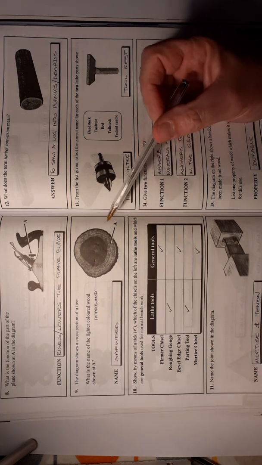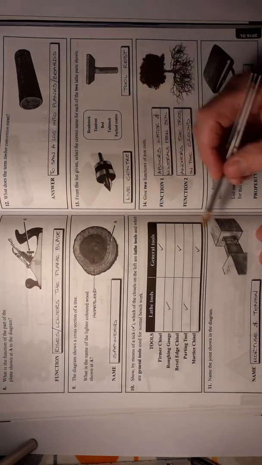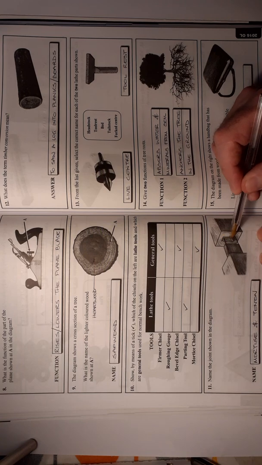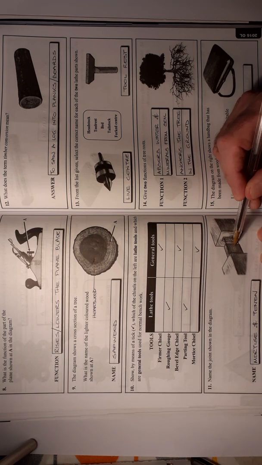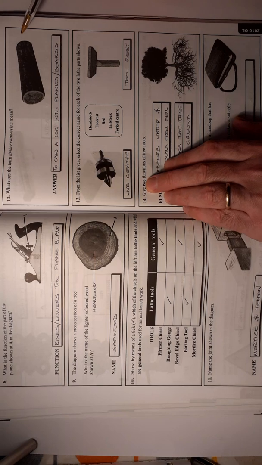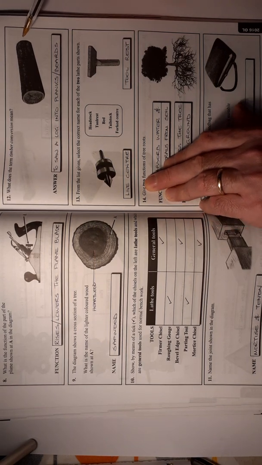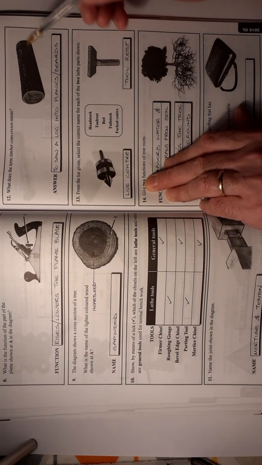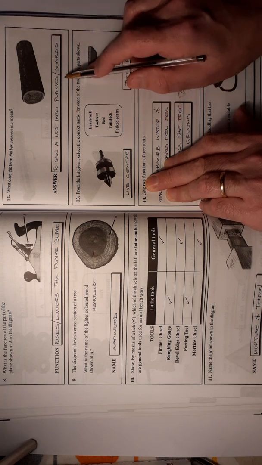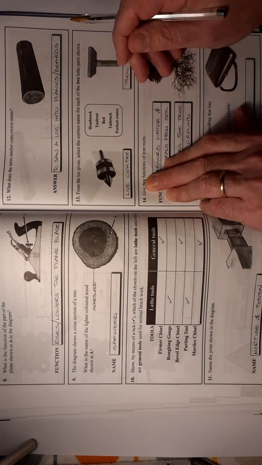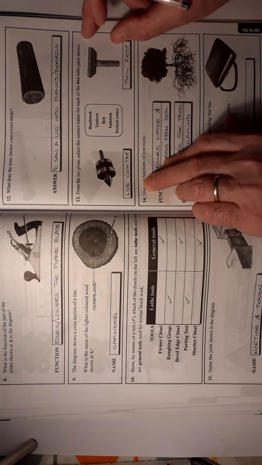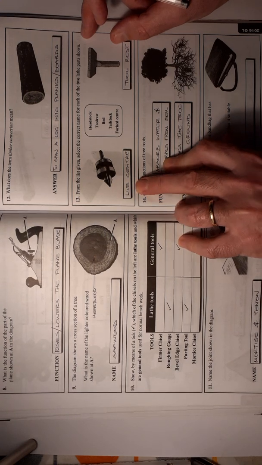The joint shown in question 11 is a mortise and tenon. This is the mortise part of the joint and this is the tenon part of the joint. In question 12, what does the term timber conversion mean? So it's where you saw a log into planks or boards to be used in construction or woodwork.